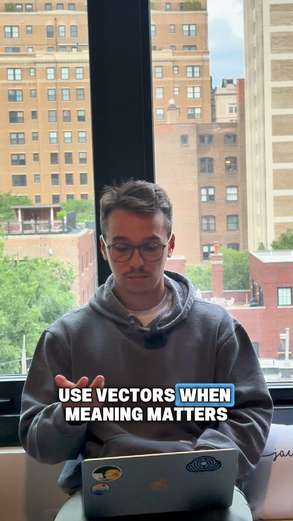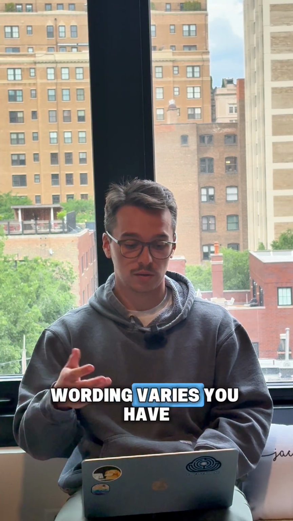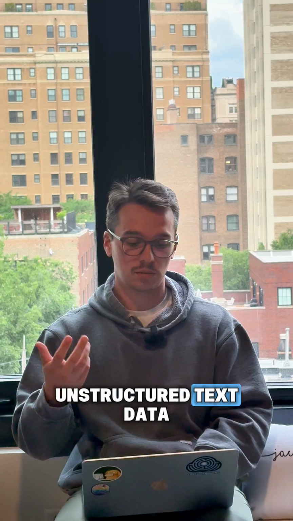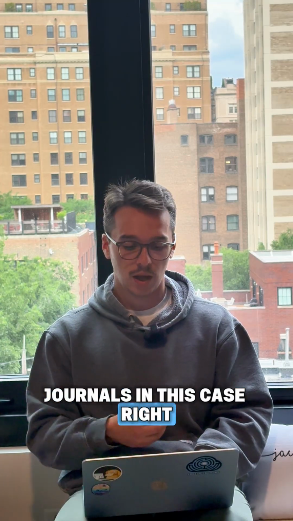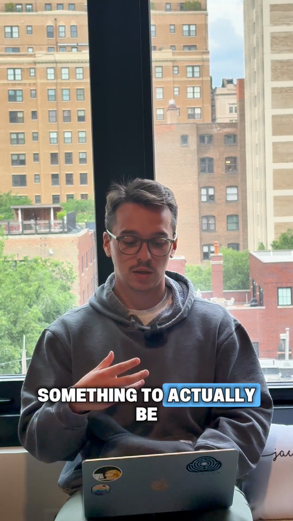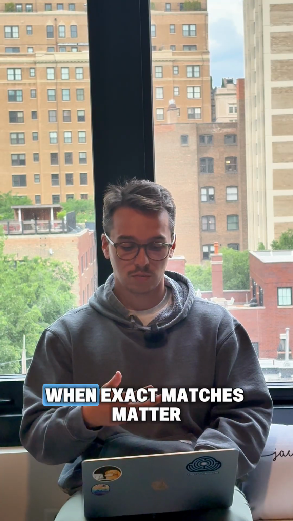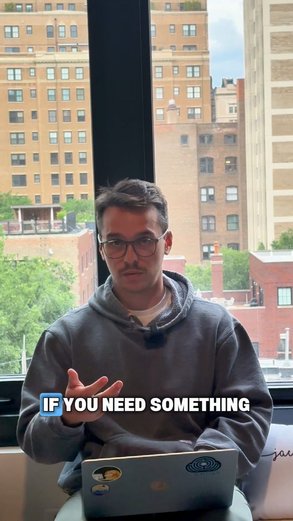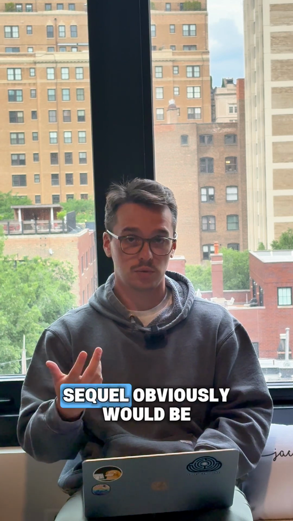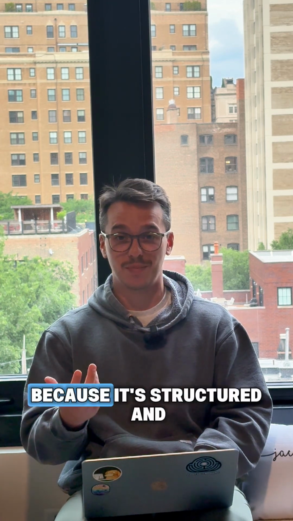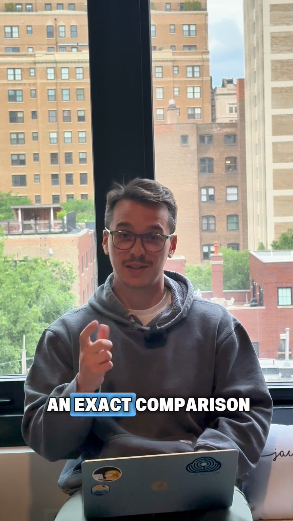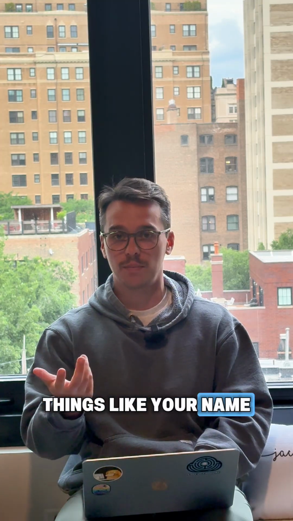Use vectors when meaning matters. Wording varies. You have unstructured text, data, journals, in this case, right? And you want something to actually be similar to it. You stick with the keyword SQL when exact matches matter. If you need something returning one-to-one, SQL obviously would be good for that because it's structured and it's going to look for an exact comparison. Things like your name or your email address.